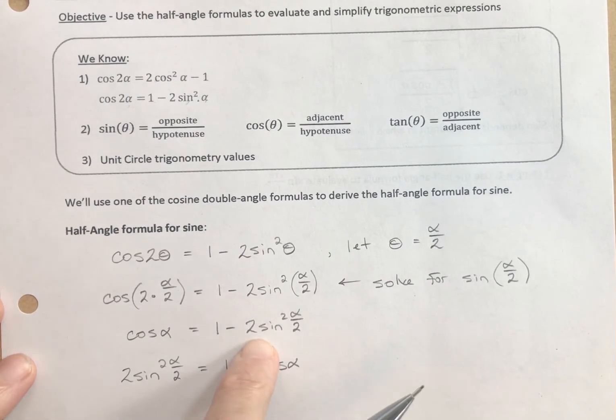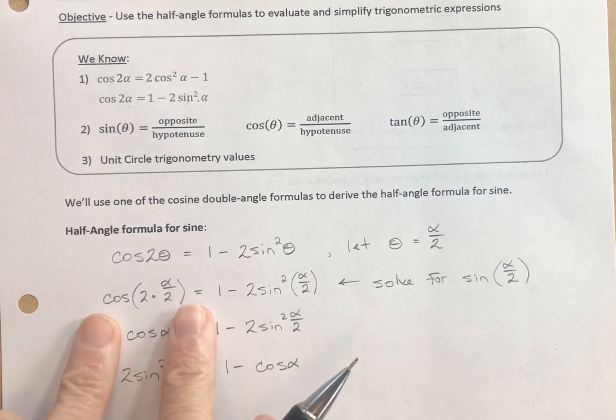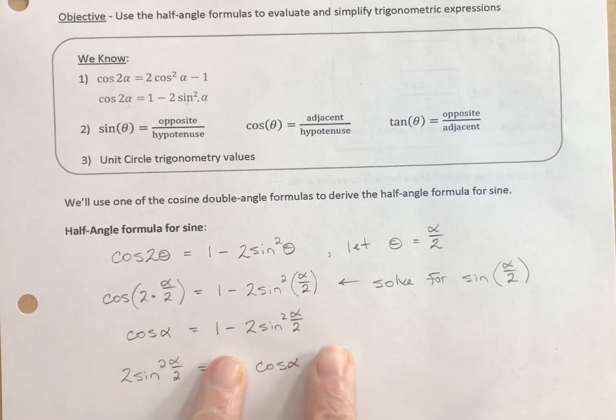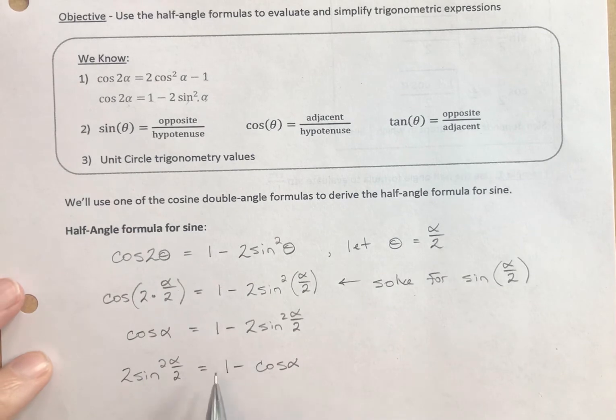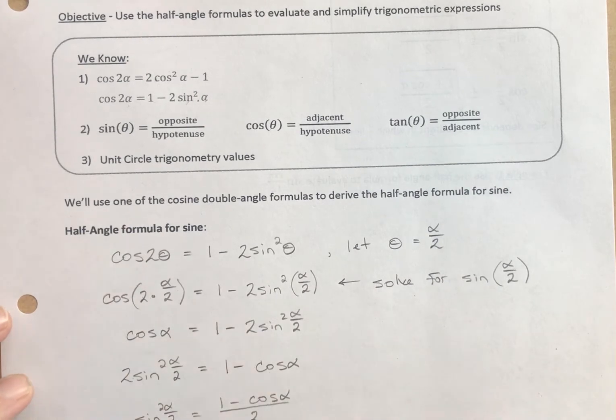Again, I moved this term to the left, and I subtracted this term from both sides, which moved it to the right. I can now divide both sides by 2. So the sine of alpha over 2 squared is equal to 1 minus the cosine of alpha divided by 2.